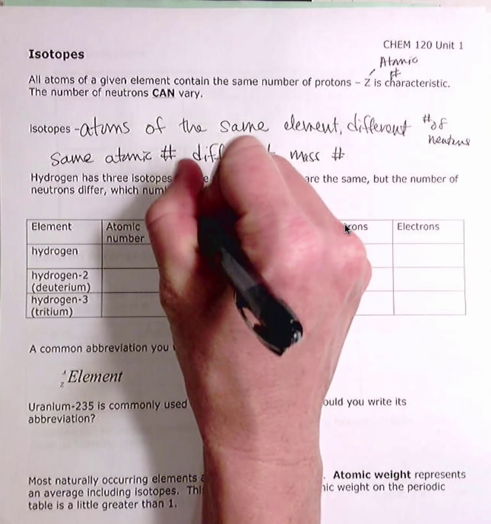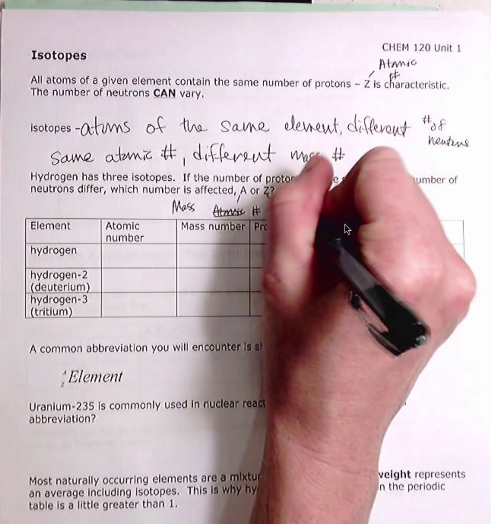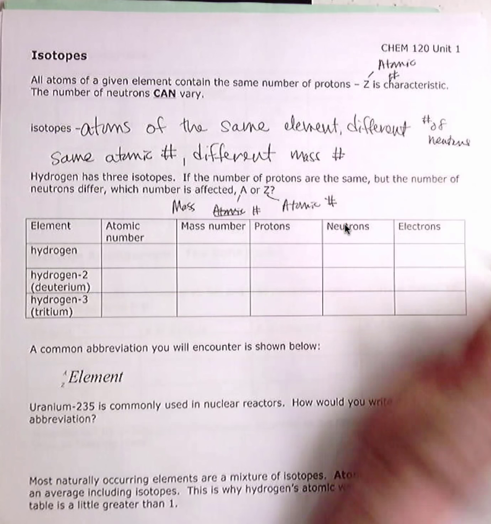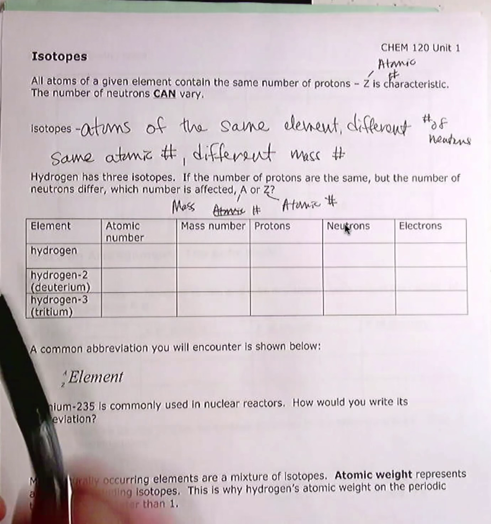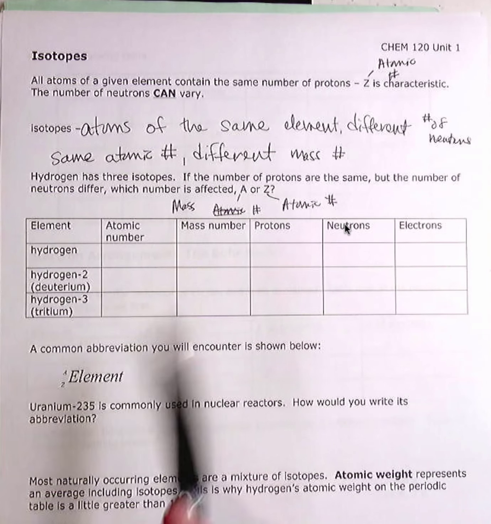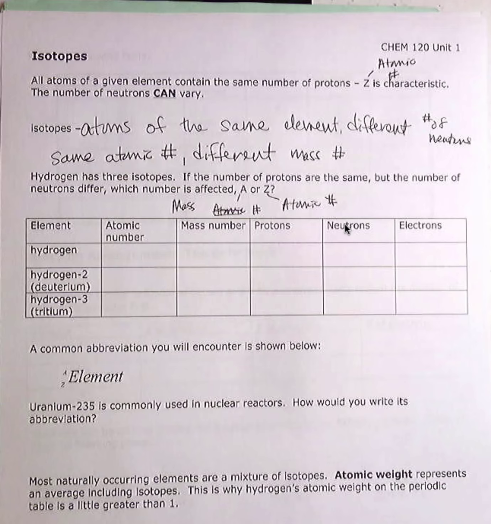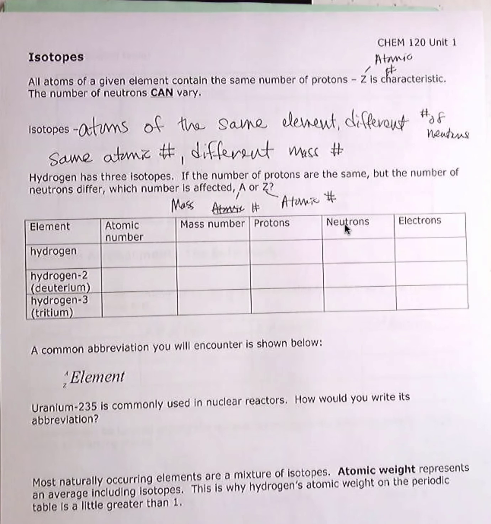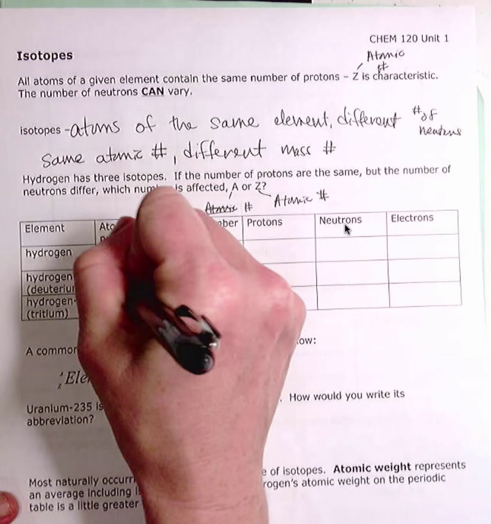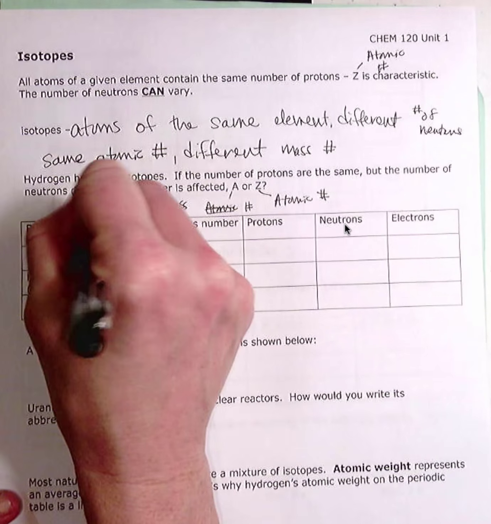A is the mass number, and then Z is atomic number. So if you look the atomic number up for hydrogen, it's the first one listed on your periodic table, so it's 1. So all of these are going to have 1, 1, 1. And this first one would be hydrogen dash 1.